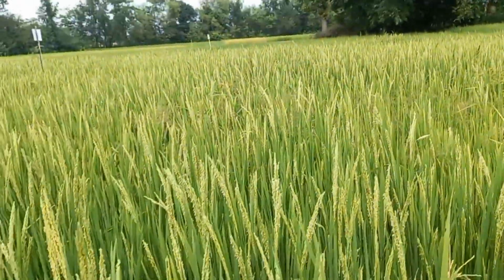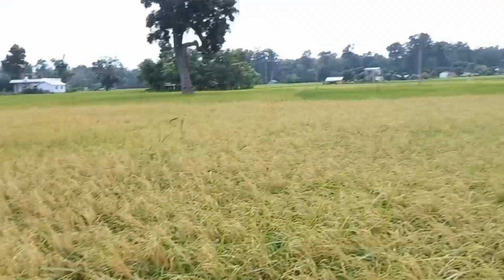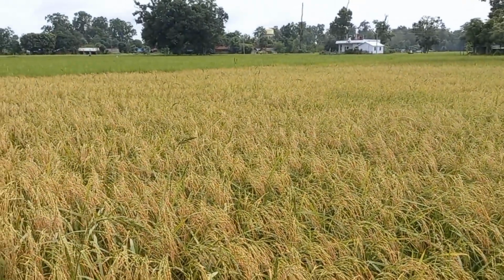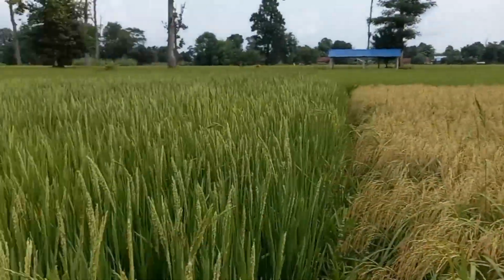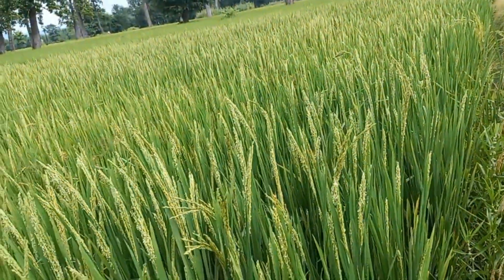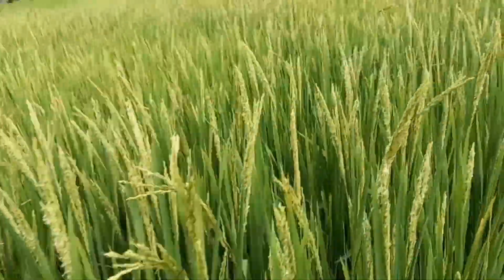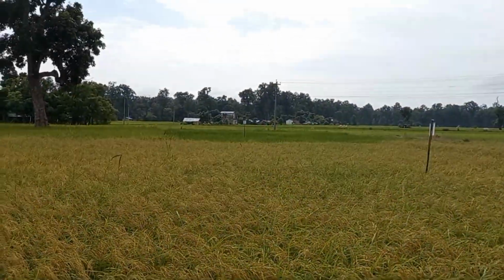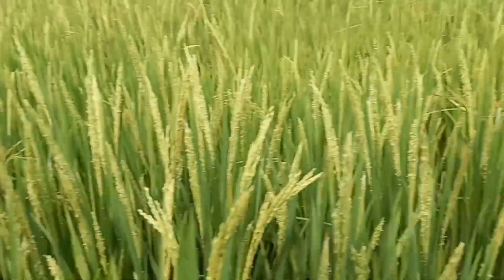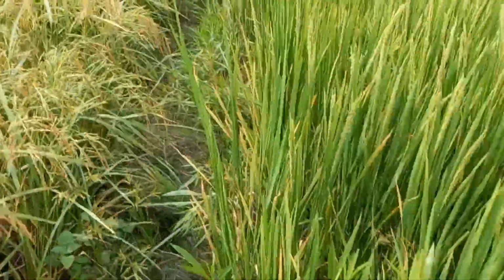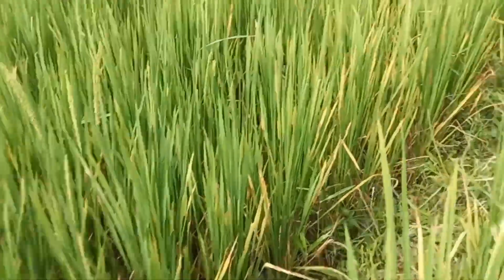Here, if you see, all these varieties, there are 7 varieties, were transplanted on the same day, and the source of irrigation is the same, from there, that bamboo bush. And this one is just at anthesis, and this one has already ripened, and that Telangana Sona is still at booting stage. Normally 5 to 6 days after booting, it goes into anthesis.